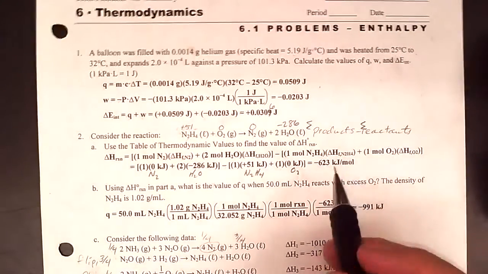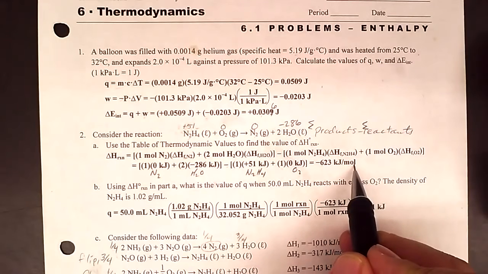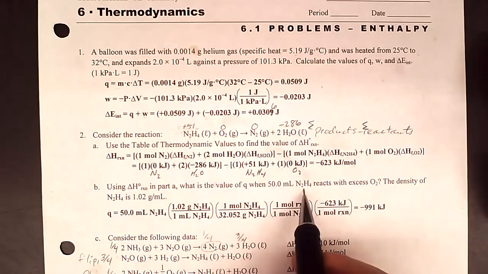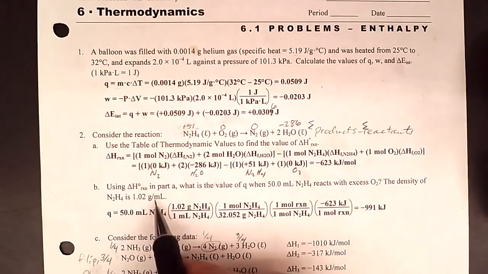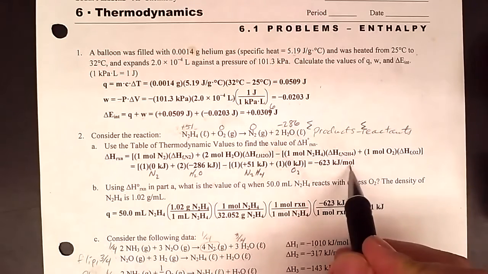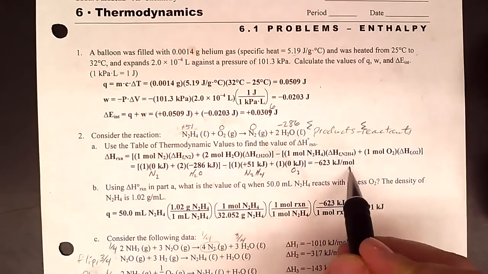So if this is the value for the kilojoules that you get if you run the reaction a mole of times, what would you get if you used 50 milliliters of this? Now they do give you a density. Well, if you ran it half a mole of times, you would get half that number, right? If you ran it 100 moles of times, you would get 100 times that number.